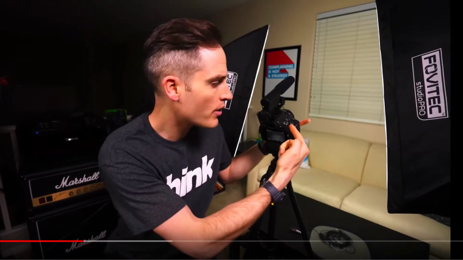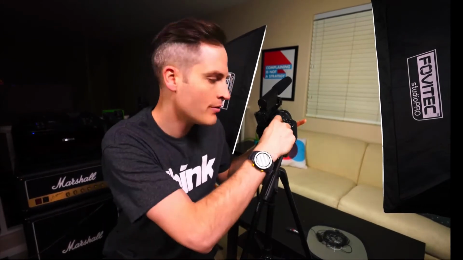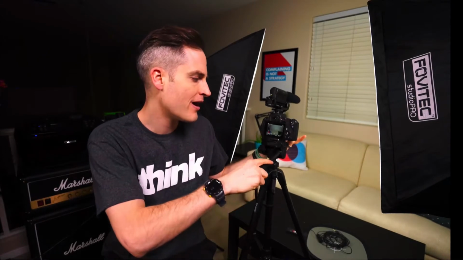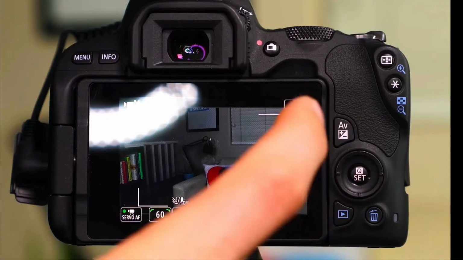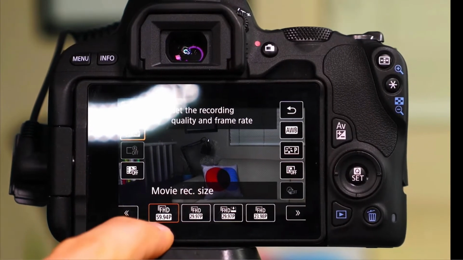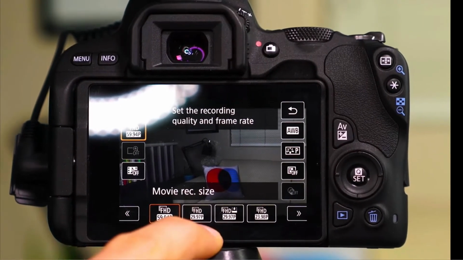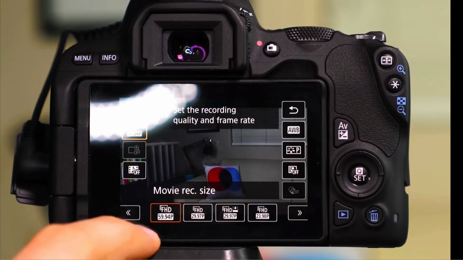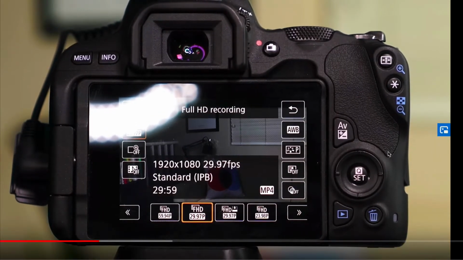The first setting we want to actually do is put it on video mode. It's got a video camera right there. And then we put it on the M4 manual. Then what we want to figure out first is actually our frame rate. And so if I press the Q on the screen here, I can actually see that the frame rate right now is set to 29.97. The other frame rate on here is 59.94 frames or 60 frames.